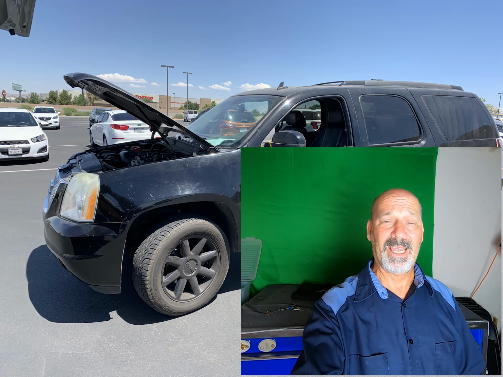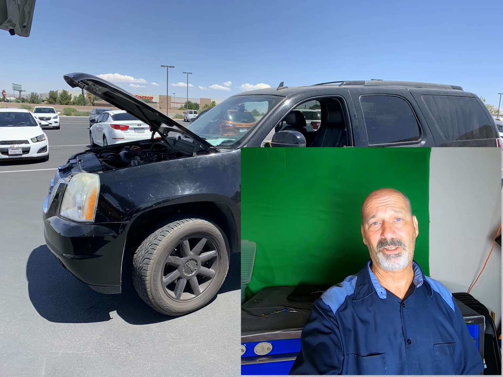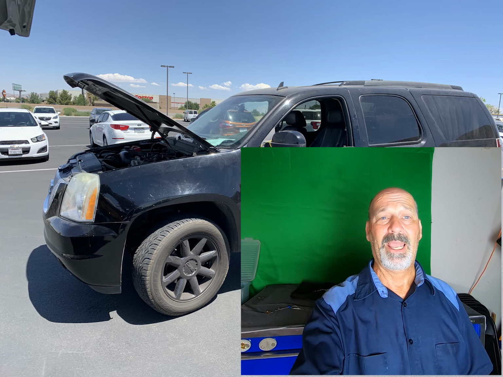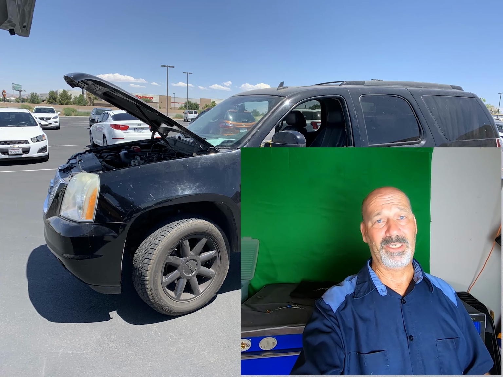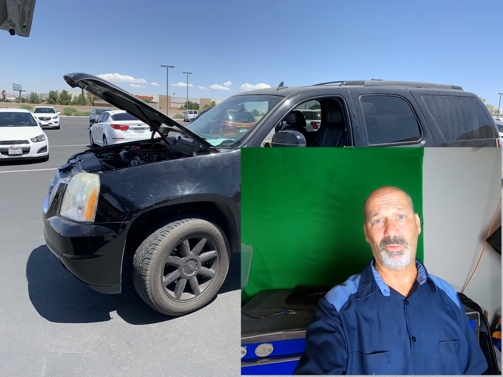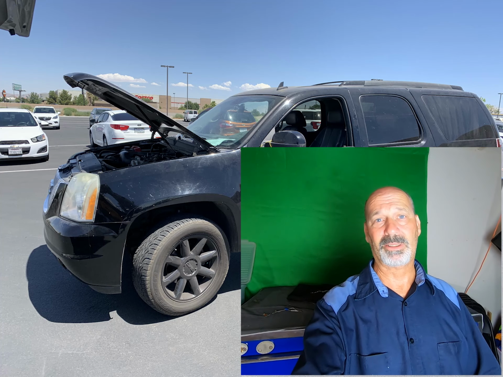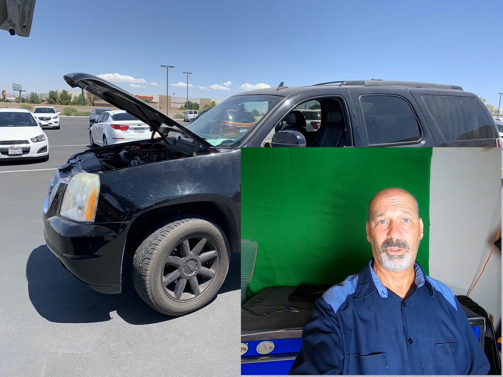The technician had a 2007 GMC Denali with a 6.2. The complaint is you drive at 20 miles, it goes down the road, and then you come to a stop and boom, it dies and it won't start. It'll crank, but not start for about 10 minutes.